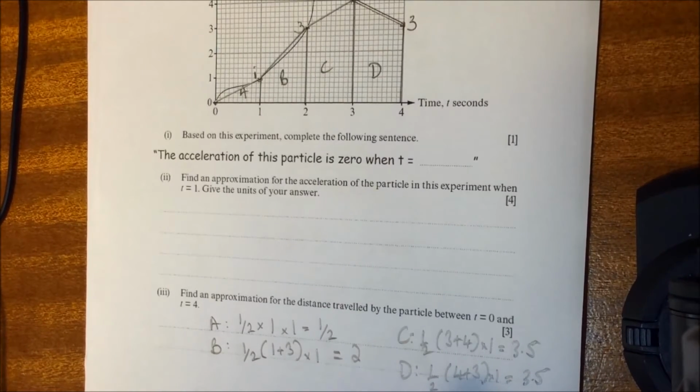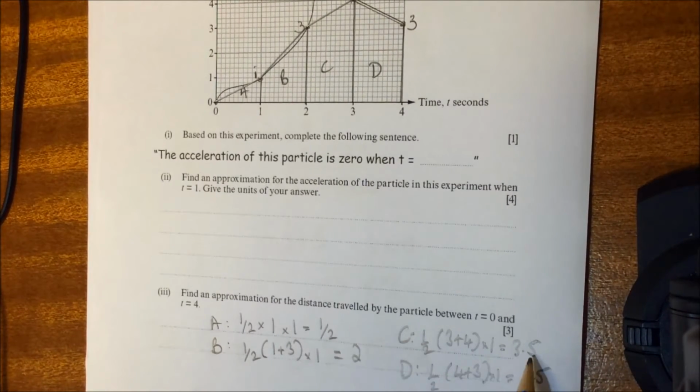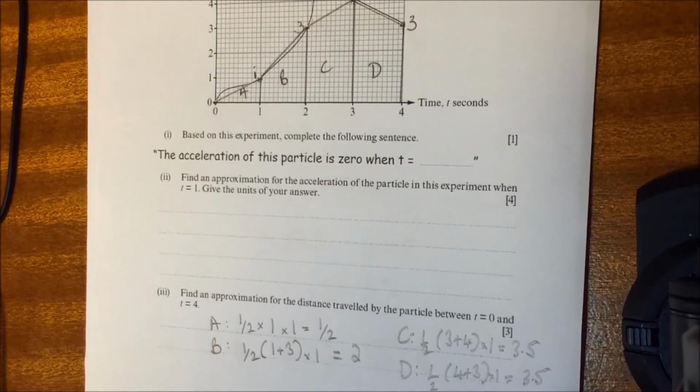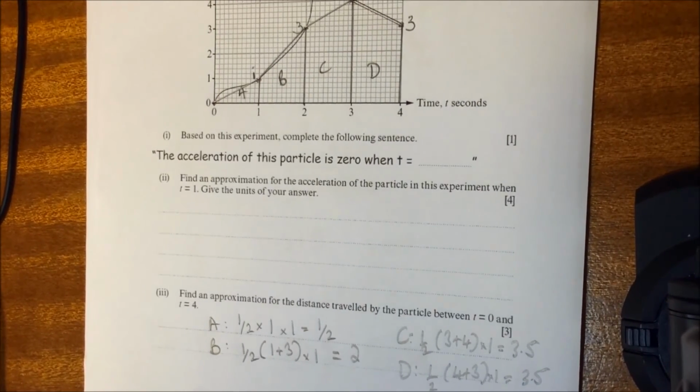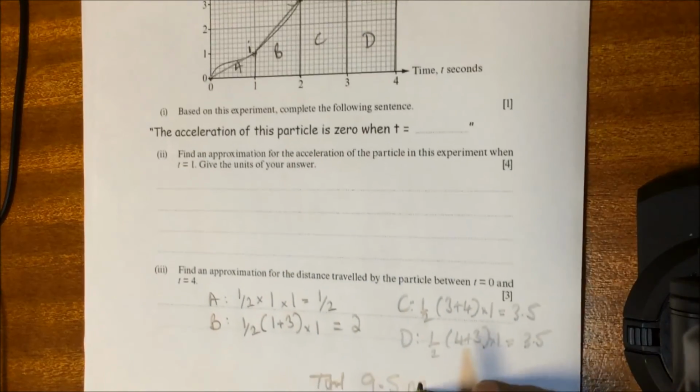When I add them together, my total area is 9.5, and that would be meters travelled, because that's the total distance.